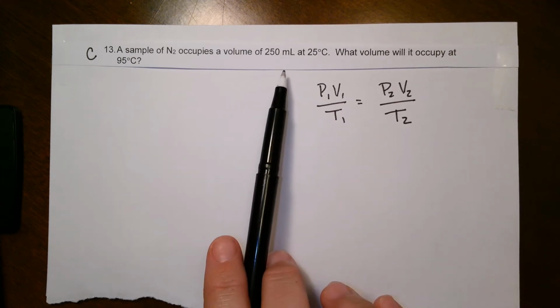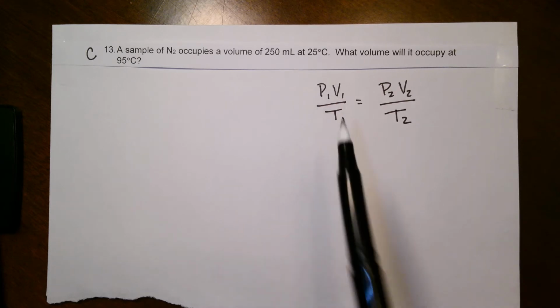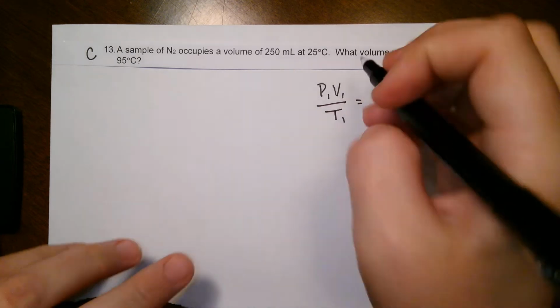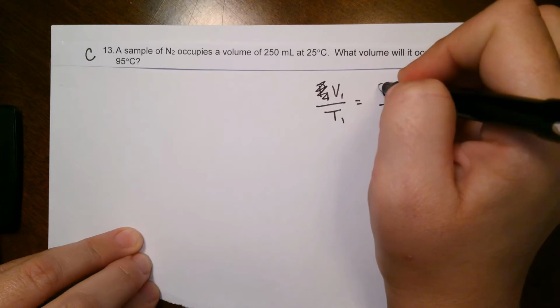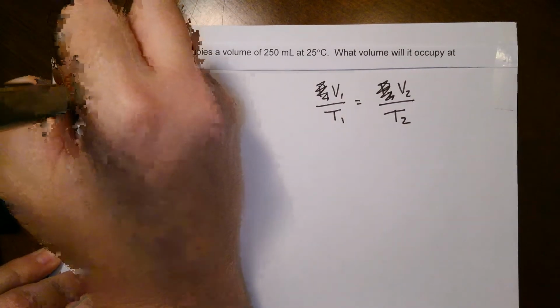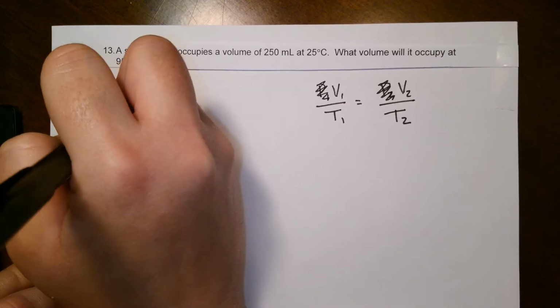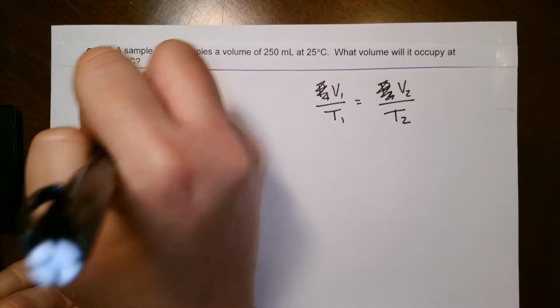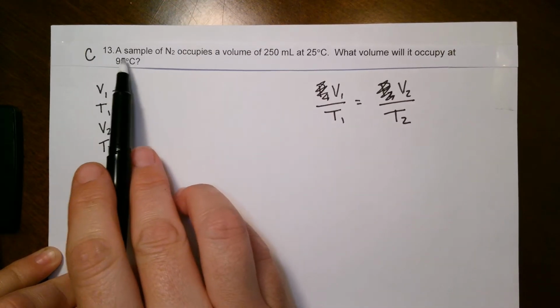So for instance, it mentions volume, it mentions temperature, but at no point does it mention pressure. Because of that, you're able to get rid of pressure altogether and get rid of a couple of those variables. So now we're just looking for V1, T1, V2, and T2. Let's read through that problem again, to make sure we pull out all that information.